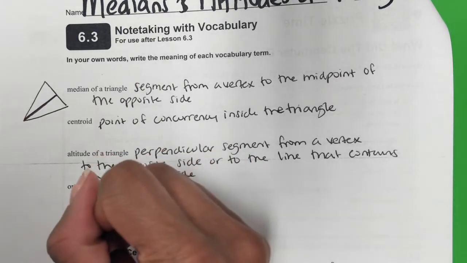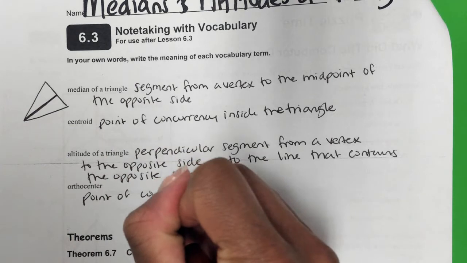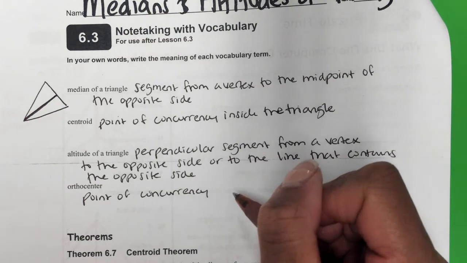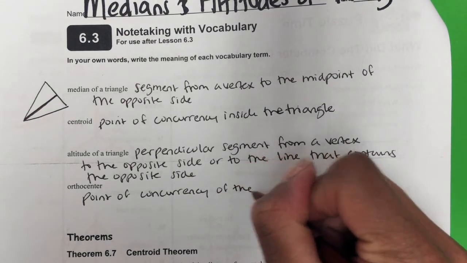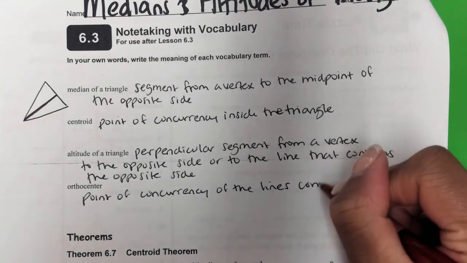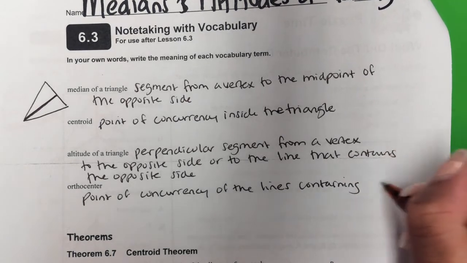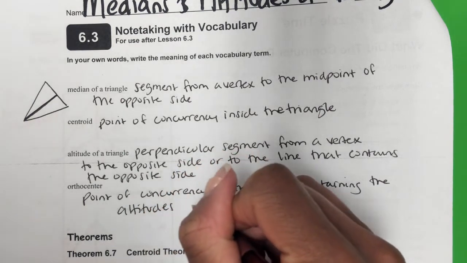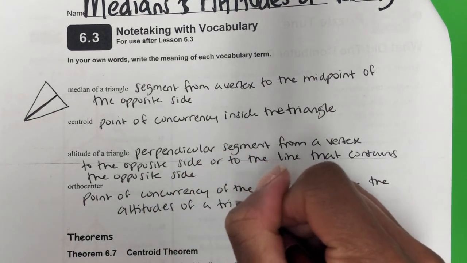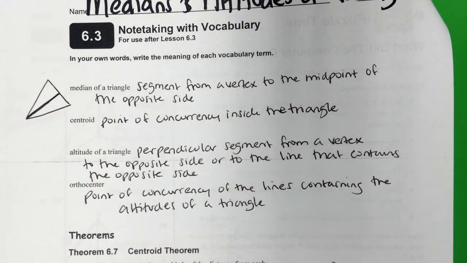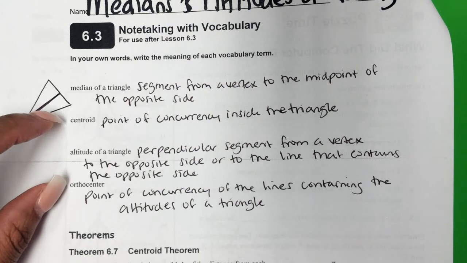The orthocenter is the point of concurrency. So remember, that's the point where all the lines cross or meet, of the lines containing the altitudes of a triangle. So those are the 4 definitions that we're going to run into today. We'll also talk about 2 more theorems, and that'll be the centroid and the orthocenter.